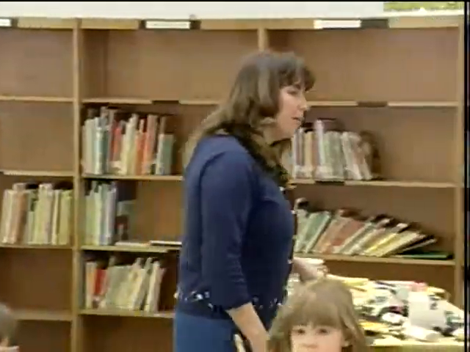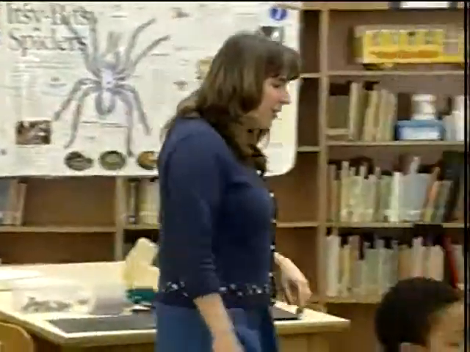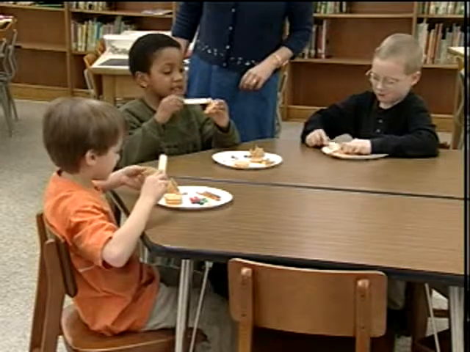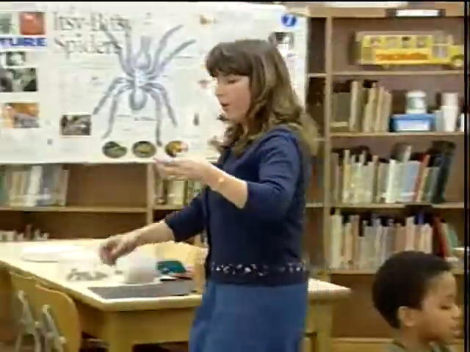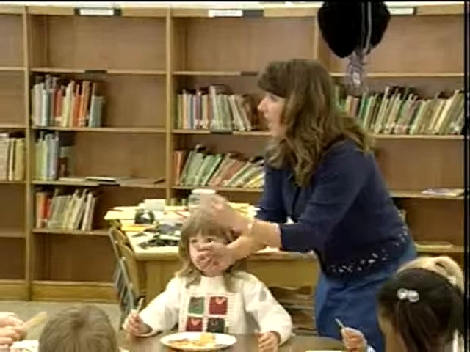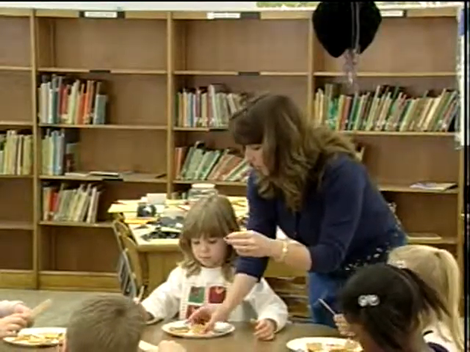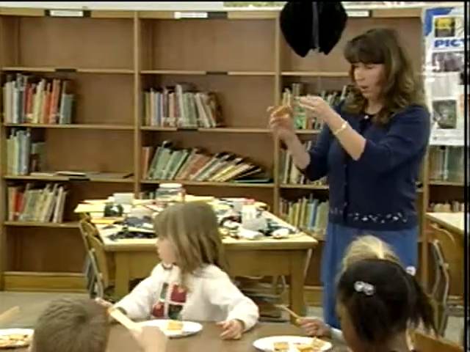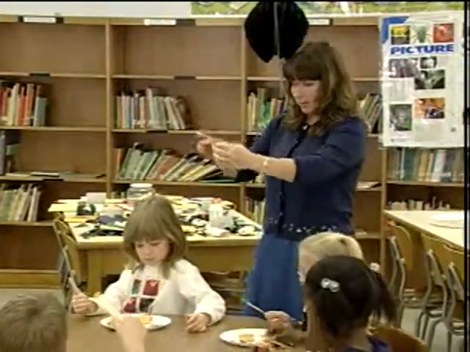The teacher helps the students create spider crackers for a snack. This activity also allows the students to review the anatomy of a spider. One of your crackers with peanut butter on it is the head. The other cracker with the peanut butter is the abdomen of the spider, because a spider has how many body parts? Two. So this is the bottom of the spider.